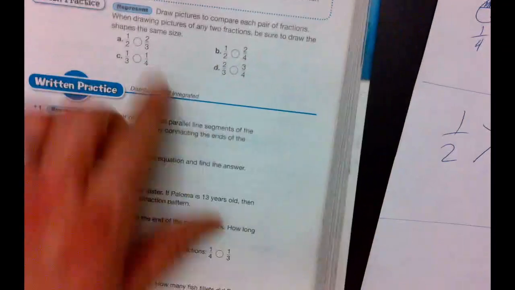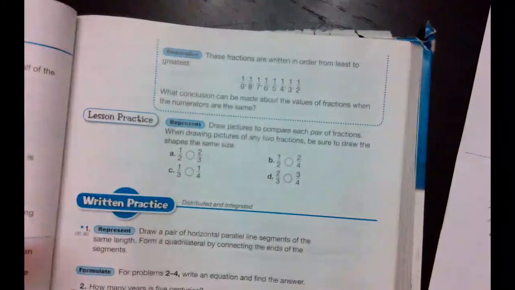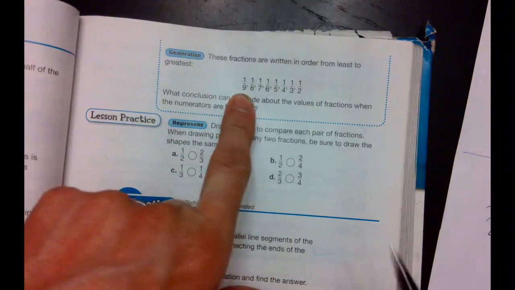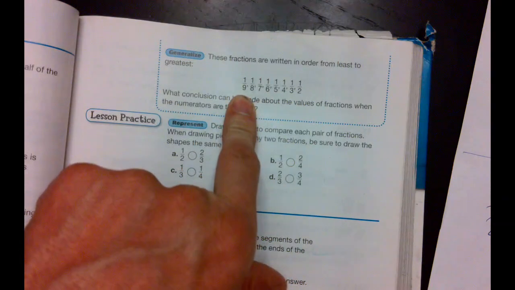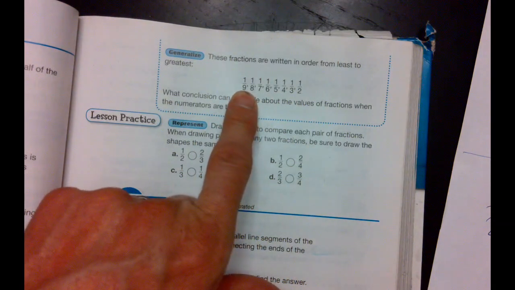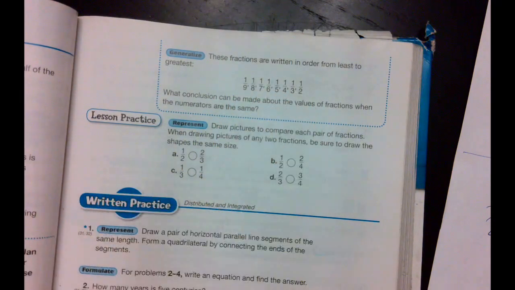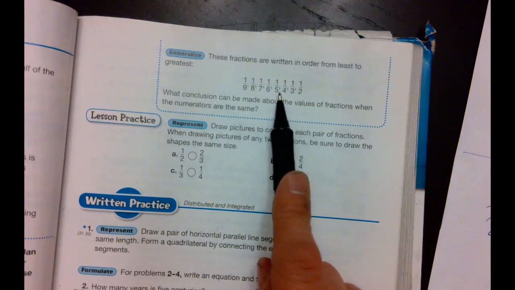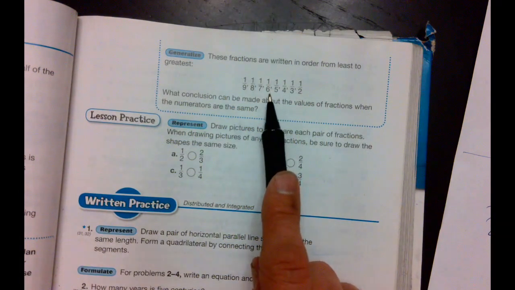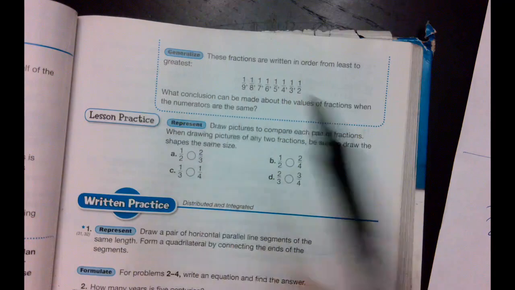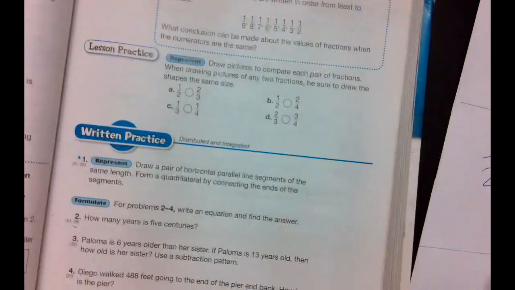Now, it's kind of cool how they did these up here for us. 1/9 sounds like it's pretty big, but that's a little tiny piece of pizza. 1/2 is the biggest. So the bigger the denominator, the smaller the piece. All right, let's practice.